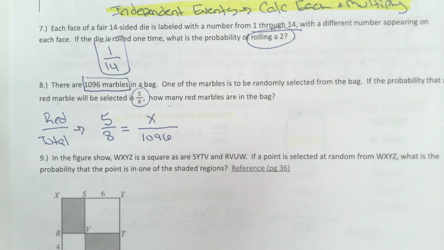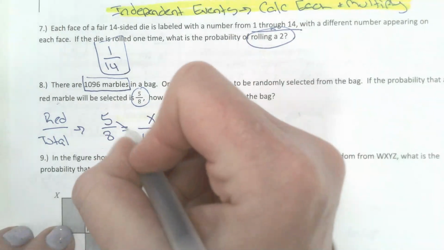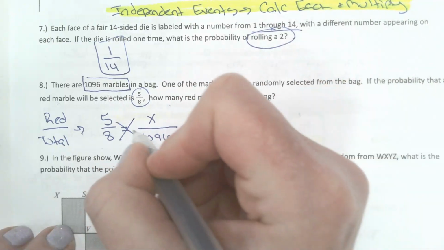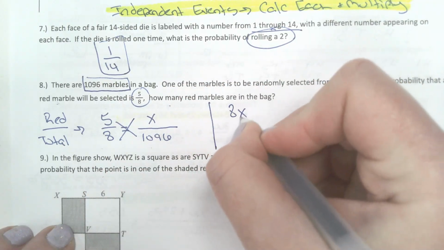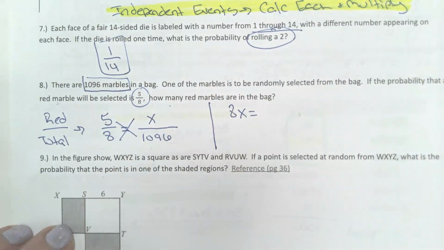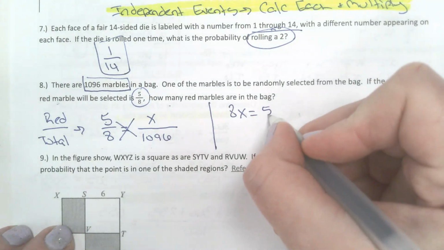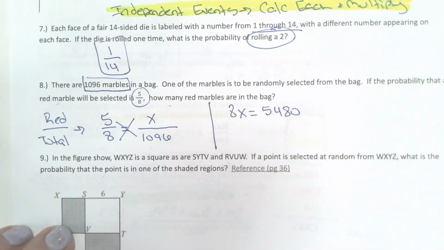I got fraction equals fraction. We can do this. How do you do fraction equals fraction? Cross multiply. 8 times x is 8x. 5 times 1,096 should be 5480.